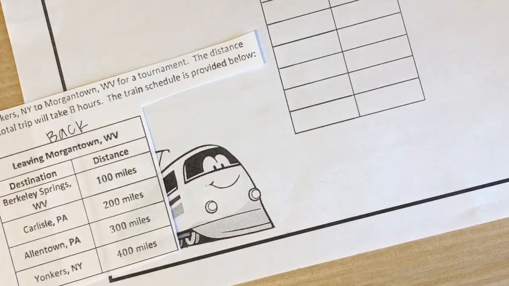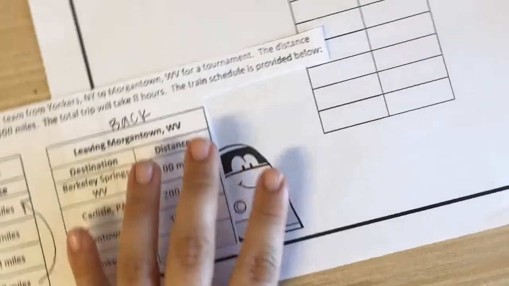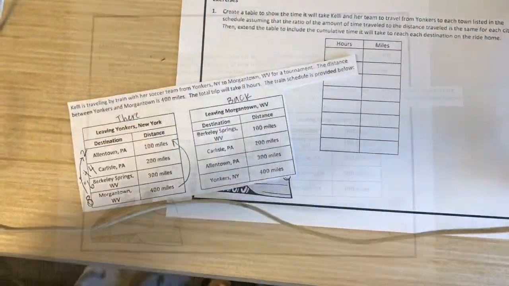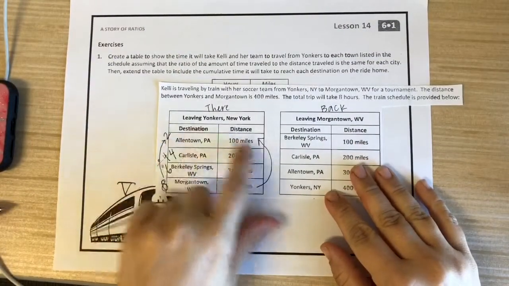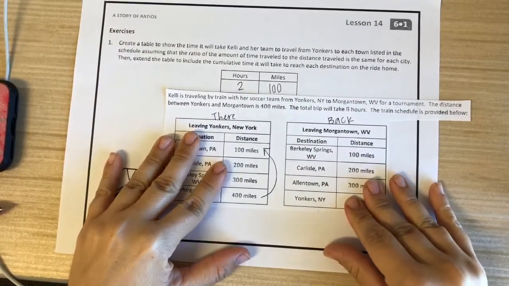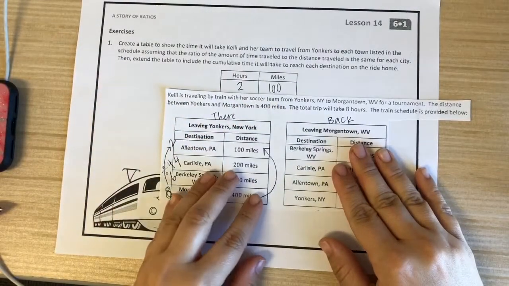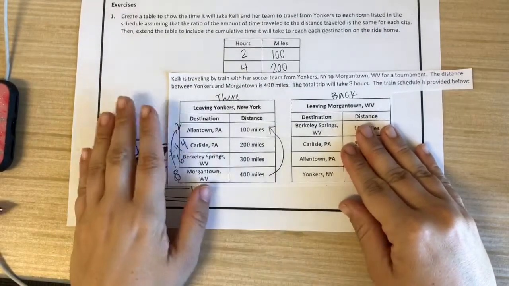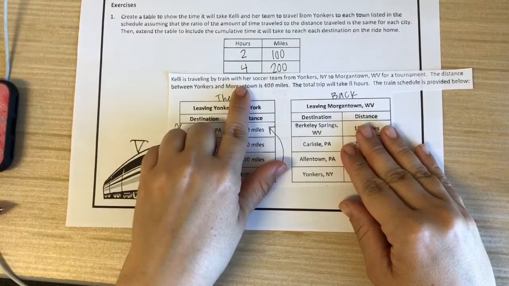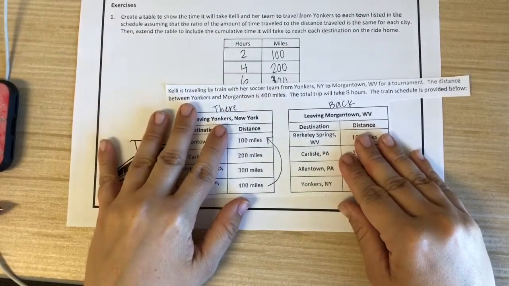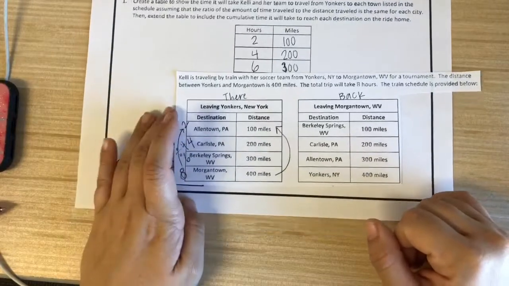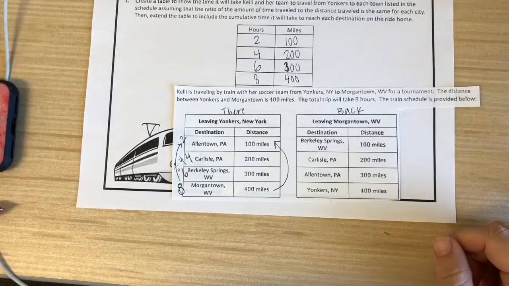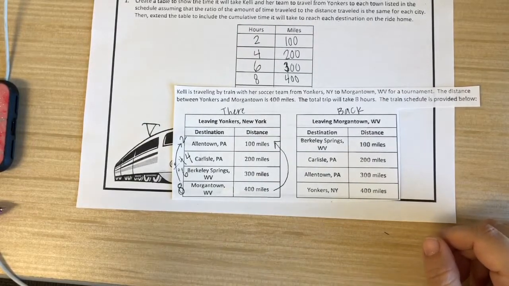Okay, so I'm going to go ahead now and start working on my table now that I have this information. So let me zoom in a little bit. All right, so what we figured out, our original ratio is 2 to 100. So I just started adding those into our chart. So 2 to 100. Okay, then by the time she gets to Allentown, 4 to 200 miles. Add another 2 hours and another 100 miles gives me 6 to 300. Next I have 8 to 400. And that is the full distance there to Morgantown.